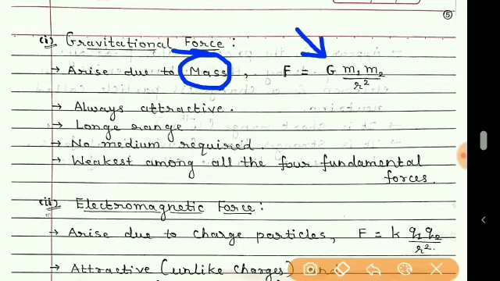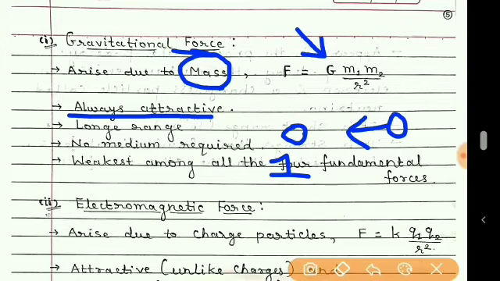This force is always attractive in nature. Means if there are two particles having masses, then one particle will attract the other particle. If this is the first particle, then it will attract the second particle, and the second particle will attract the first particle. So this force is always attractive.